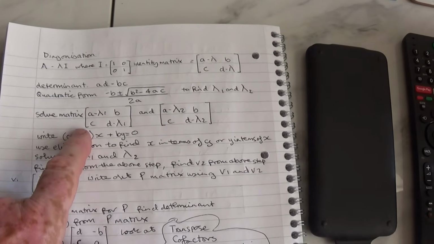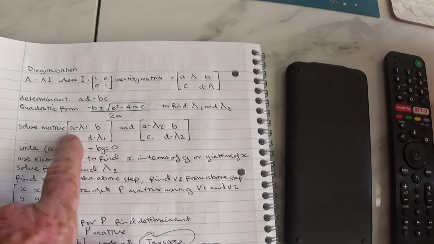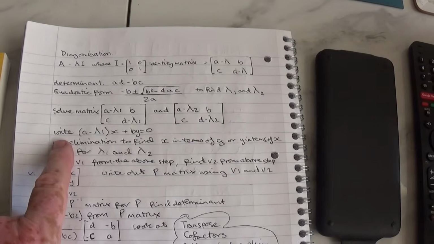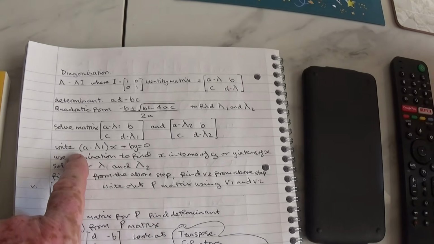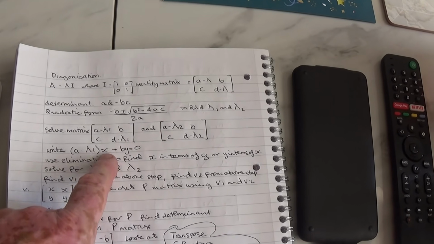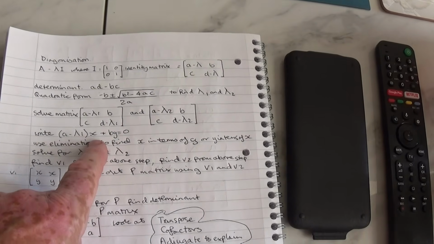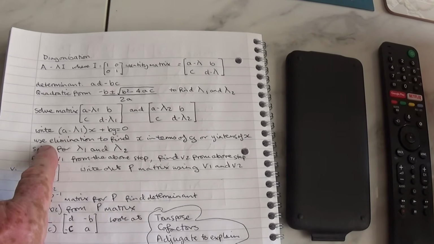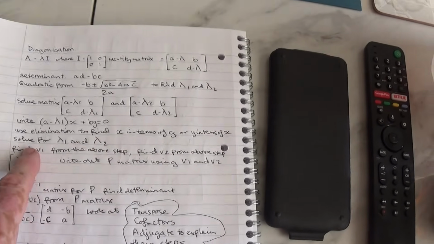So then I solve the matrix for lambda 1 and lambda 2, so 2 separate matrices now, and then I write down the values for the equations A minus lambda 1 x, which will be this line of the equation. It doesn't matter, I can take either line, and then by elimination I write either x in terms of y or y in terms of x.